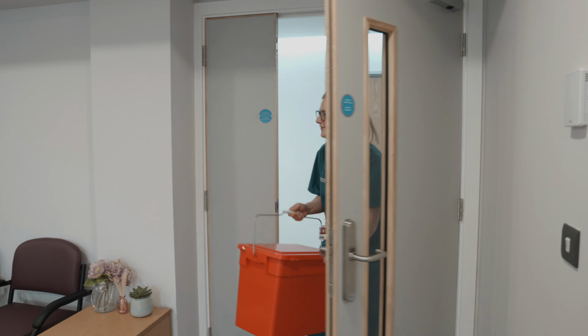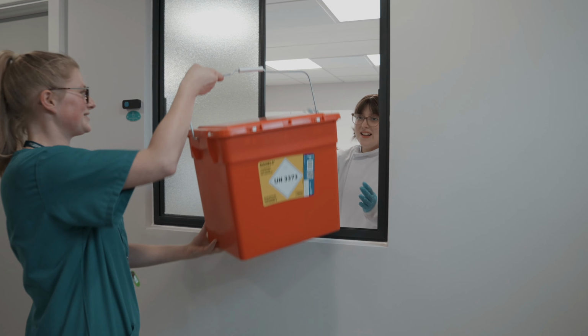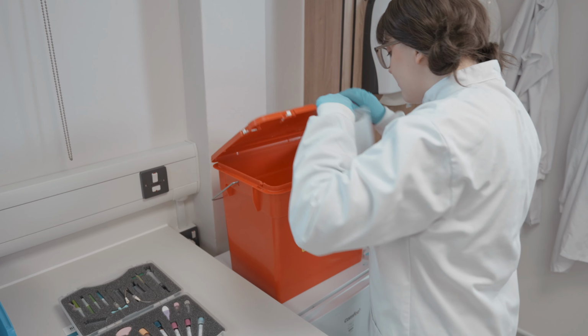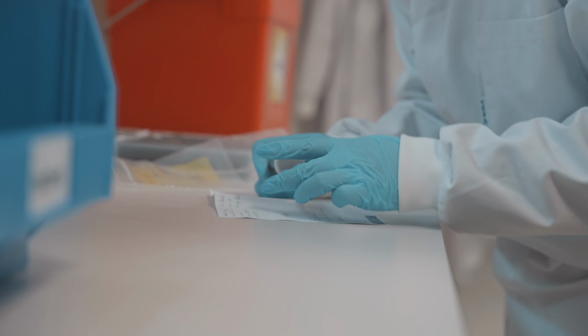The students are going through a sample reception scenario where they'll be receiving a box full of samples to sort through. They'll compare the details on the form, patient sample, to confirm that we know it's the correct sample and that we know where to return results to.